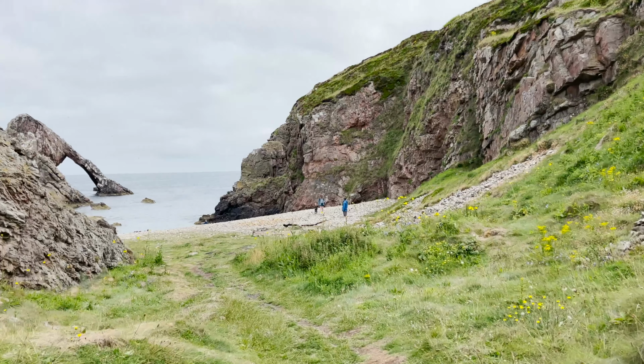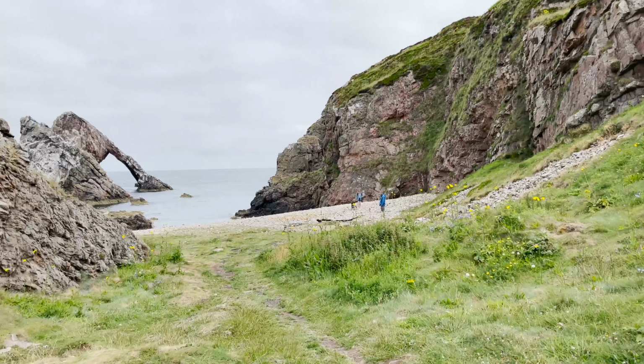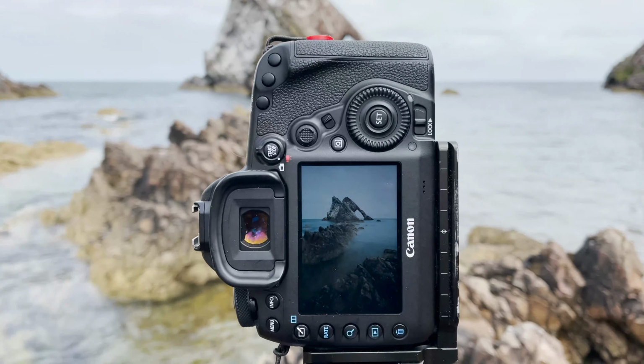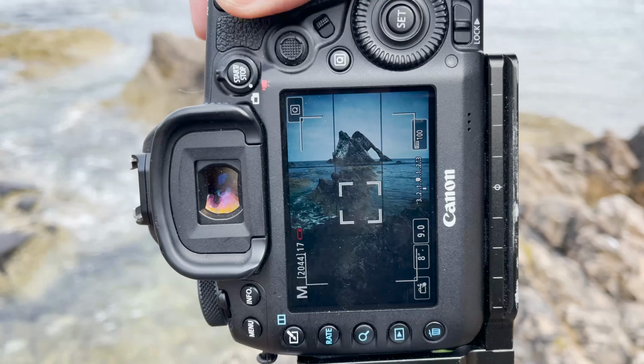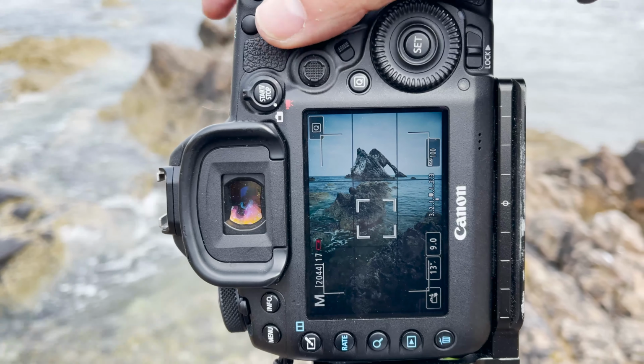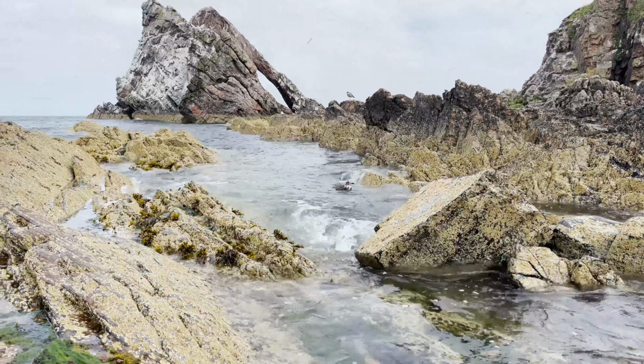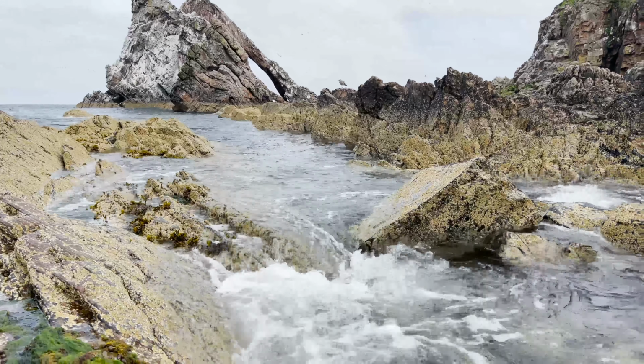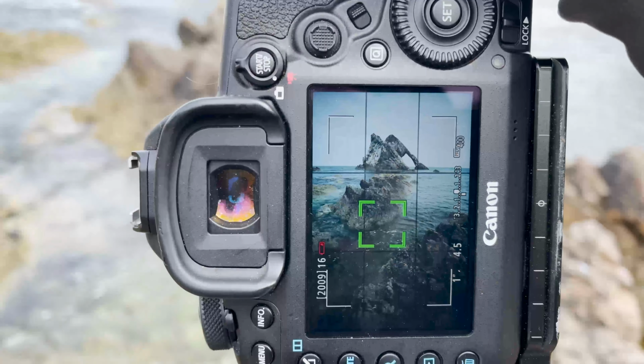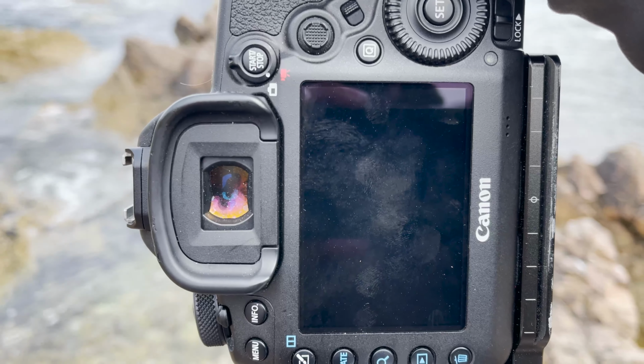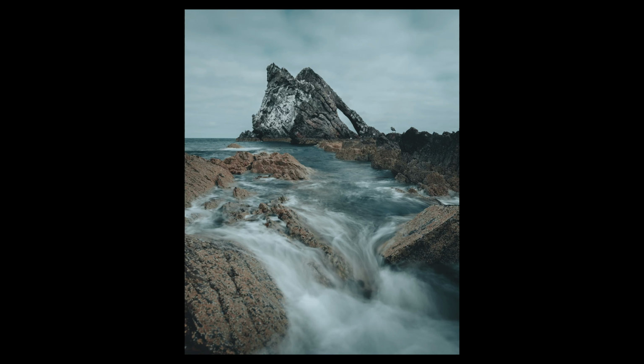I then went down to the water level itself and tried a variety of compositions using the craggy rocks as foreground interest. I was using slightly longer shutter speeds to blur the motion of the water as it cascaded over the rocks, using burst mode to get a variety of different shots with different patterns of water.